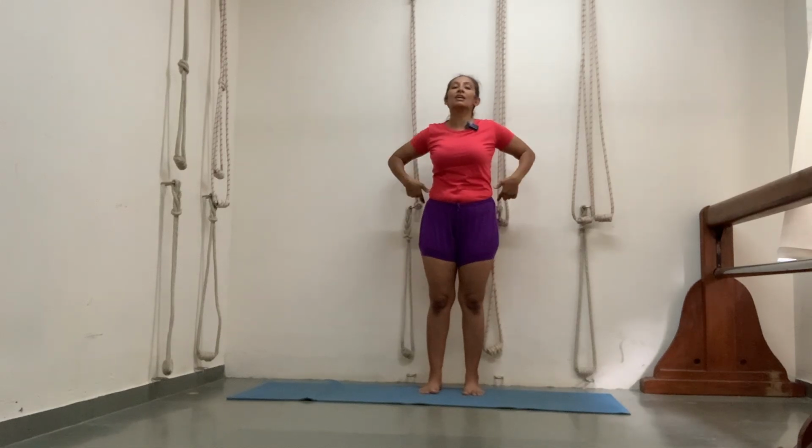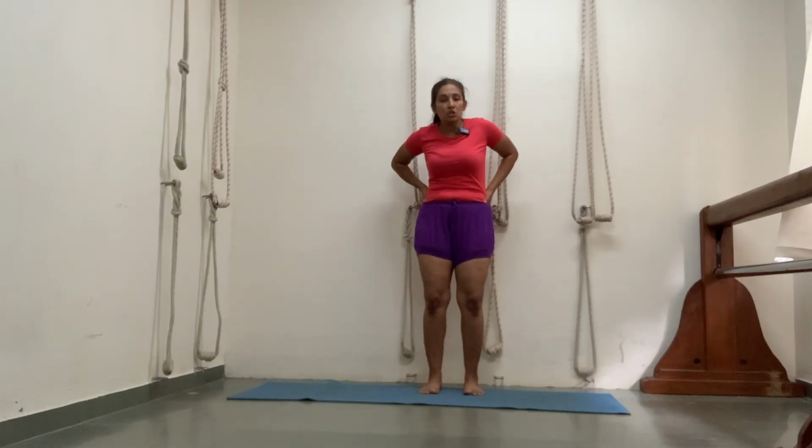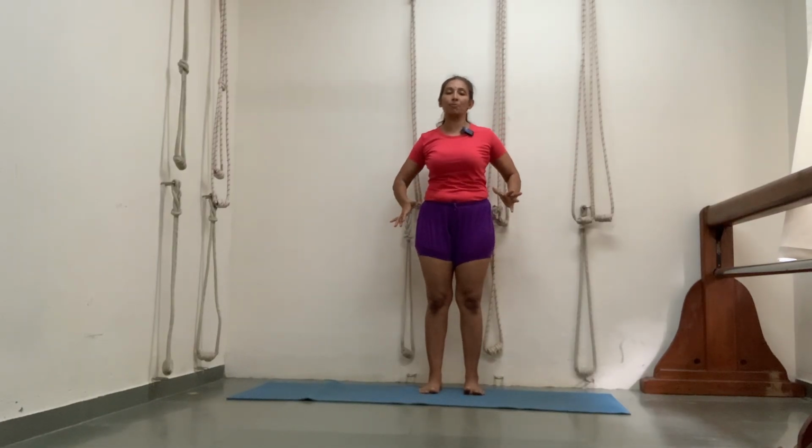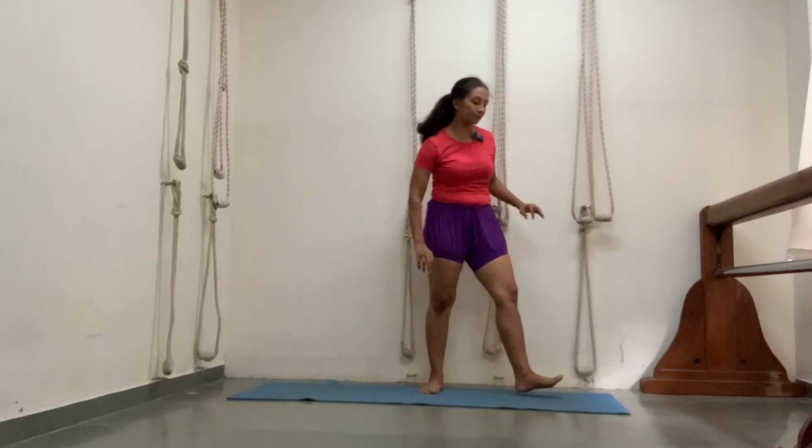The second thing that we need to discuss is the pelvis. How to traction the pelvis and stabilize the pelvis in such a way that the pelvis doesn't interfere or ascend on the lumbar, creating any kind of a contortion or compression. Let's just see that in Supta Tadasana first.